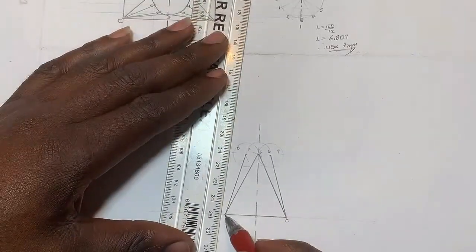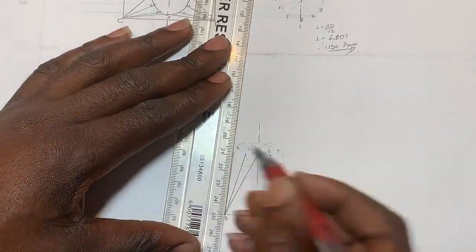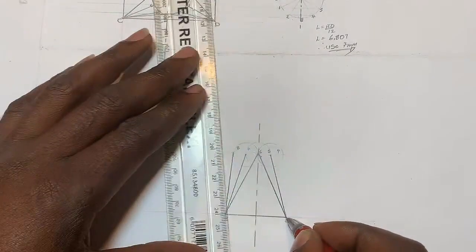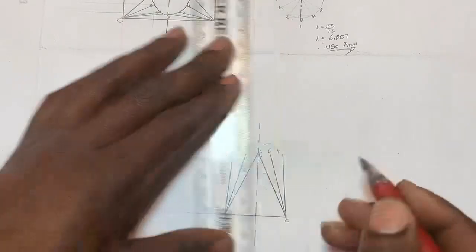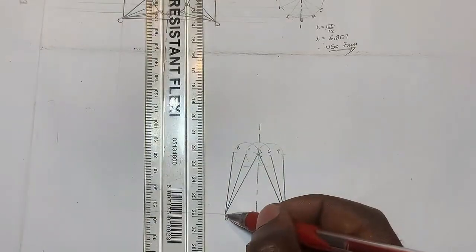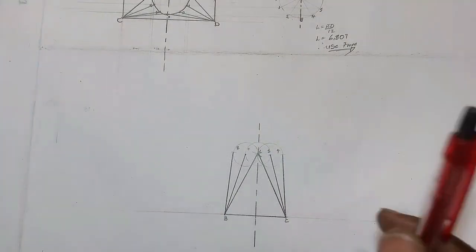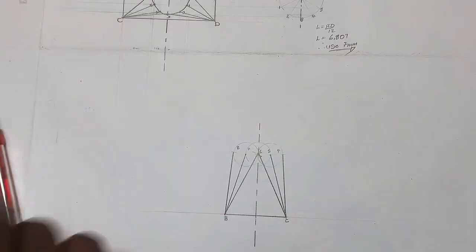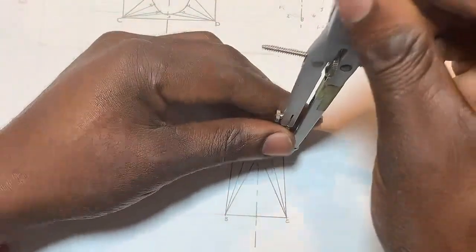Then B to 4. C to 8. So C to 4, B to 8. You understand? So I'm looking for now 3 this side. How? By placing my throwing compass at 4 to 5.